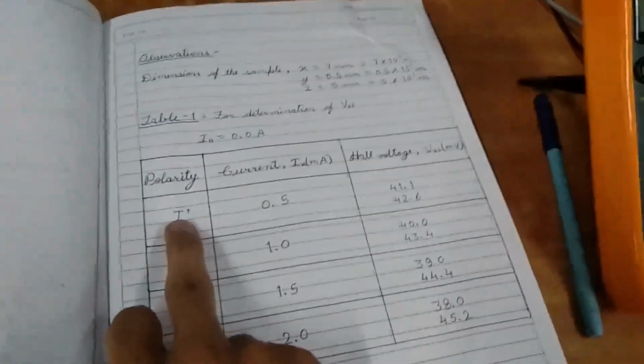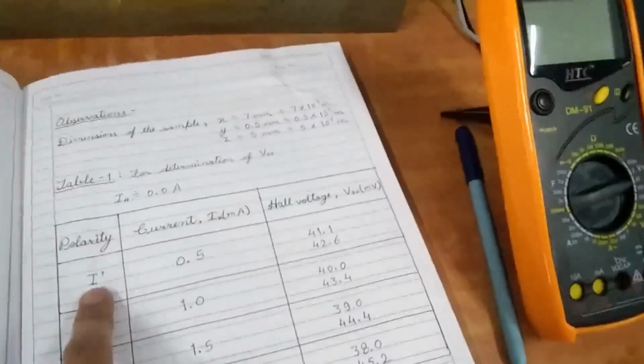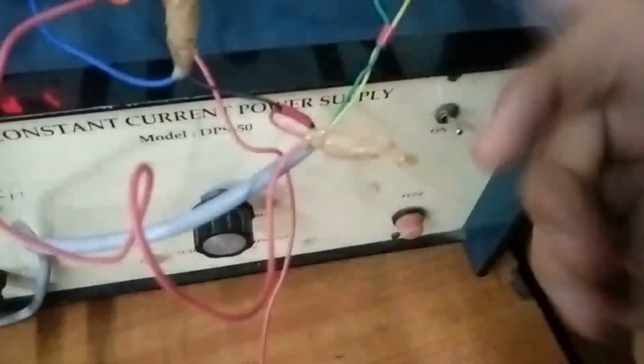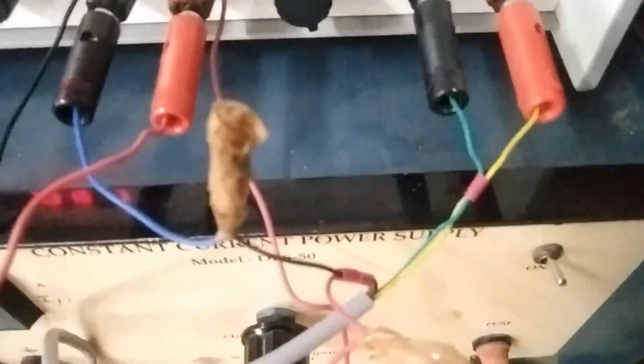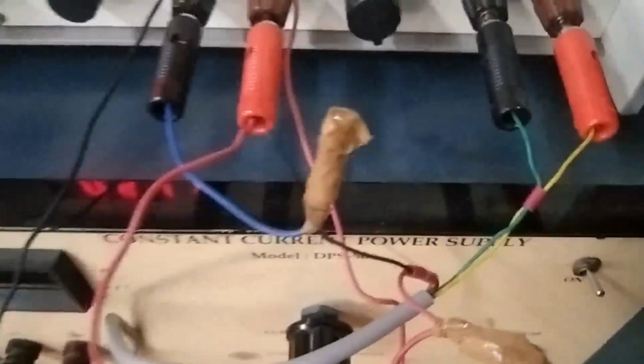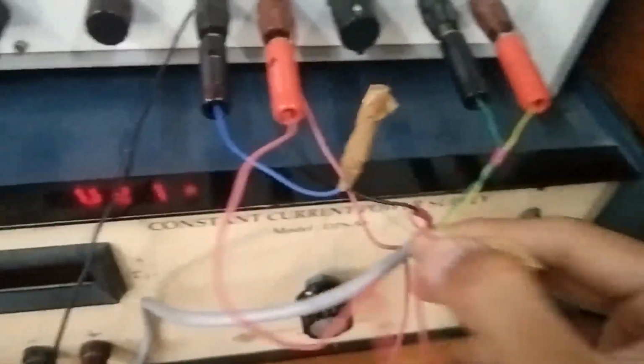First we have to make sure that the connections are in positive polarity, I plus. What it means is that the wire coming from the germanium crystal has four ends. Two are going to current and two are going to voltage. You can see it clearly like this. Red is going to red, and black is going to black.